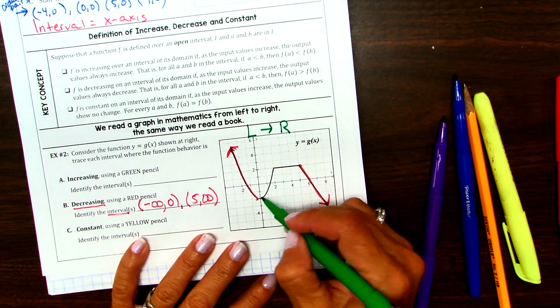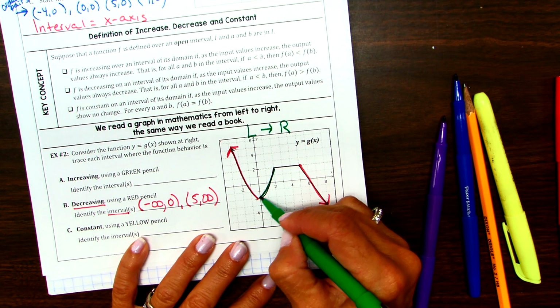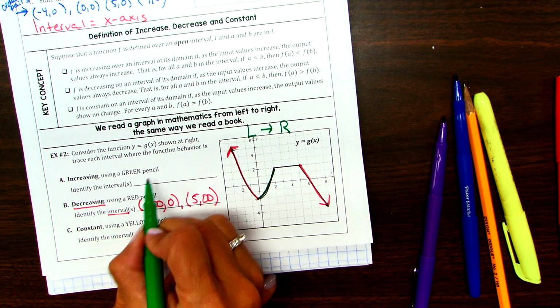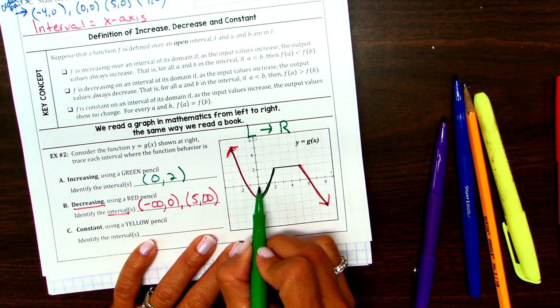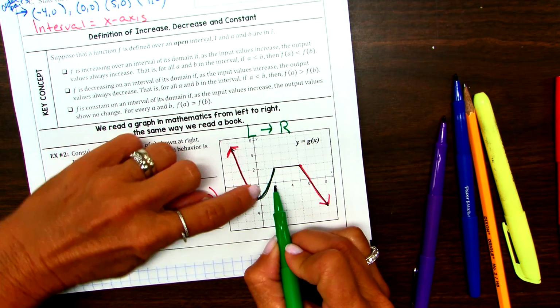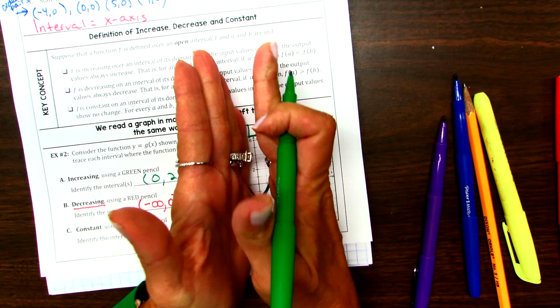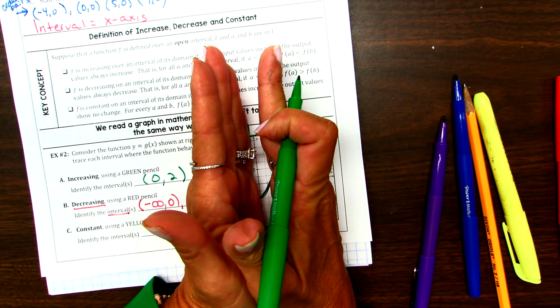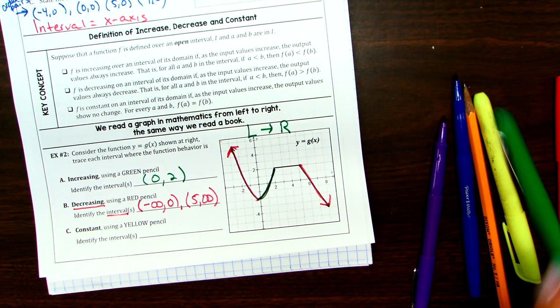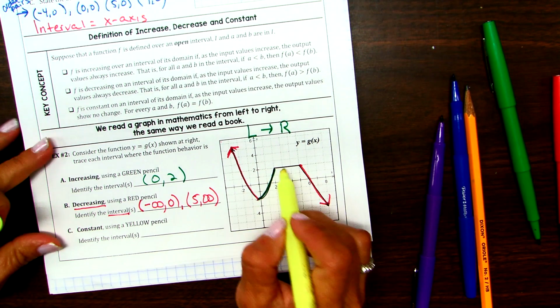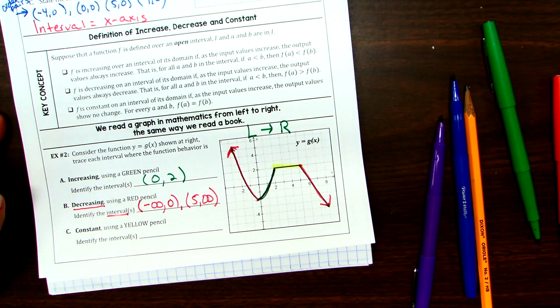Okay, increasing, let's get this done. Increasing is from here to here. That would be from what to what? 0 to 2. From here to here. It feels weird, but we're saying what chunk of the x-axis are we going up? From 0 to 2. And then lastly, I didn't talk about it, but constant, you might have figured it out, is just going straight across horizontally.